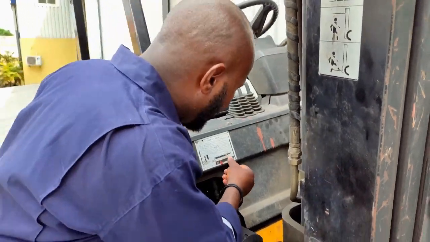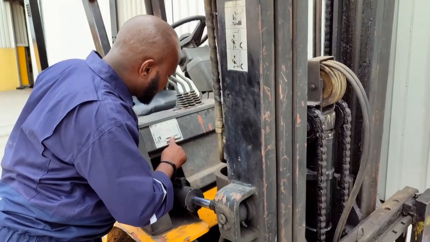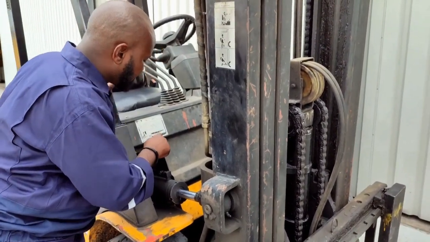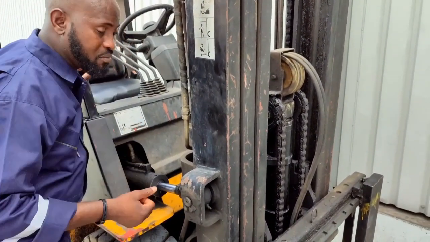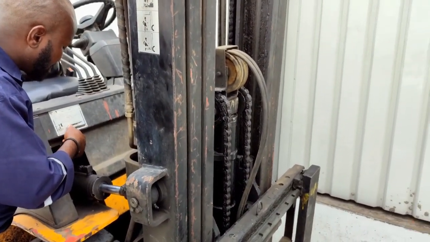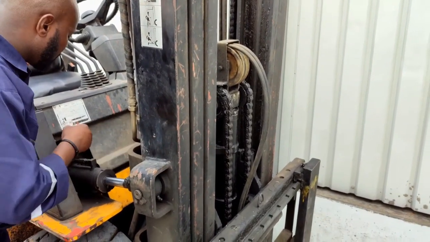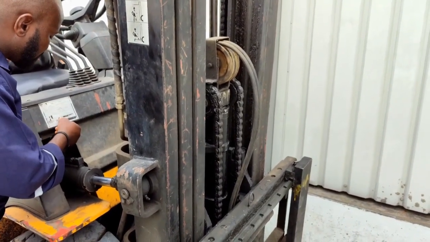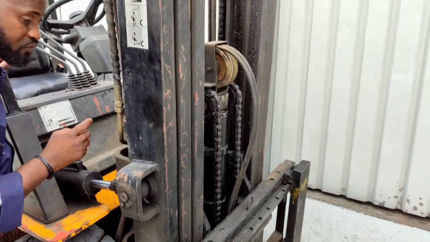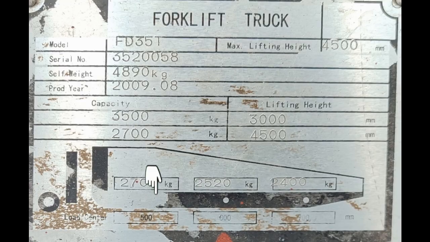Now, when you pick any load from around this first section, the machine can support up to as much as 2,400 kilogram of load. If you push the fork more into the load, then you can lift up to 2,520 kilogram of load. But when you allow the load to get to this last point, then you can lift up to 2,700 kilogram of load.